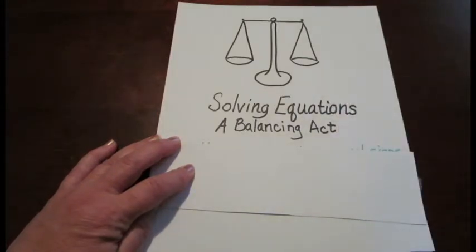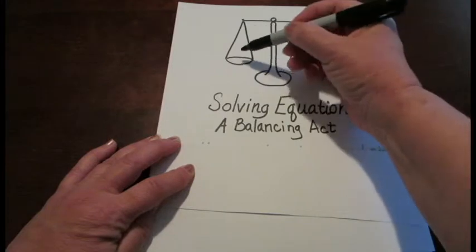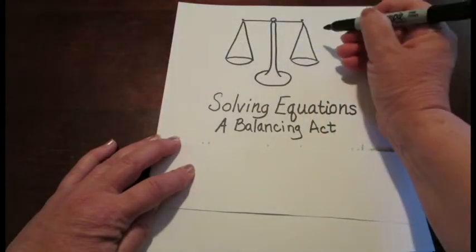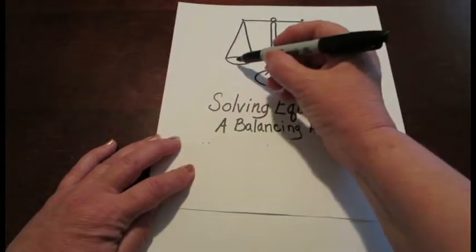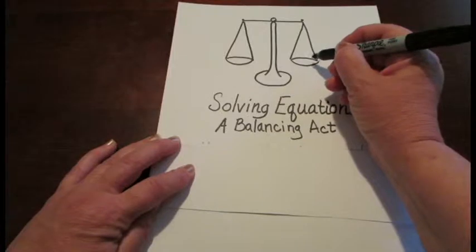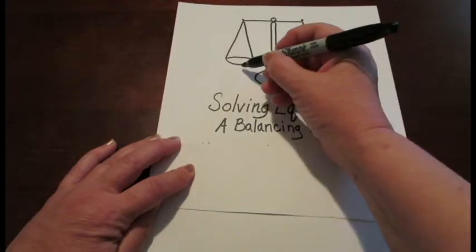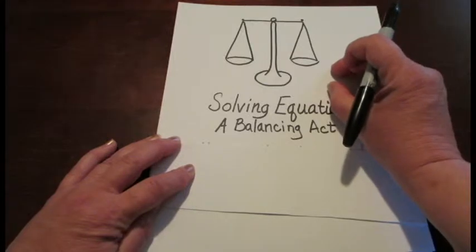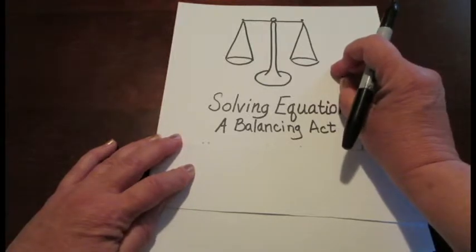And so whenever you've got something on both scales, you obviously want to keep it balanced. And if you remove something on one side, you need to remove the same weight or the same total from the other side. If you add something on one side, it needs to be the same on the other. And that's basically the principle of solving equations in algebra.